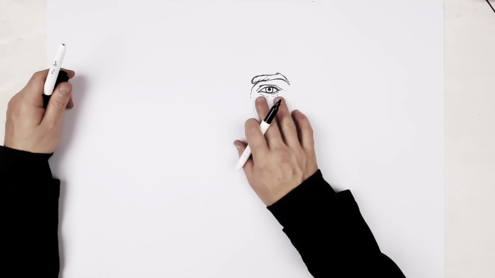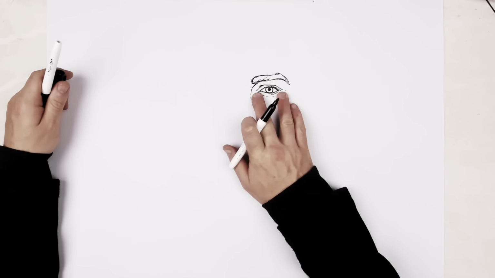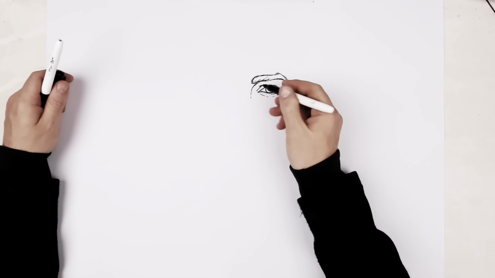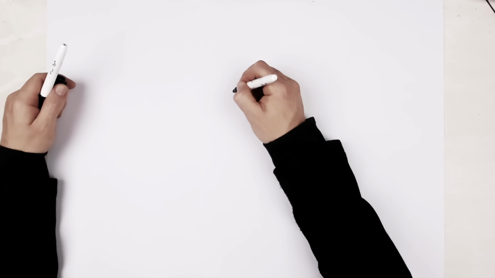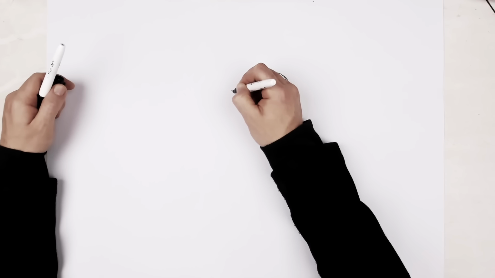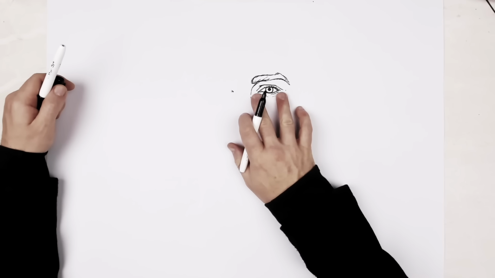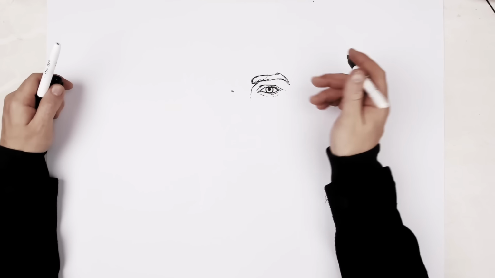But we'll go over and do the other eye first. So you measure his eye, come over that much, and that's the distance between tear ducts. So between the insides of his eye. All right, so you have a tear duct here then. That distance is about the same as that.